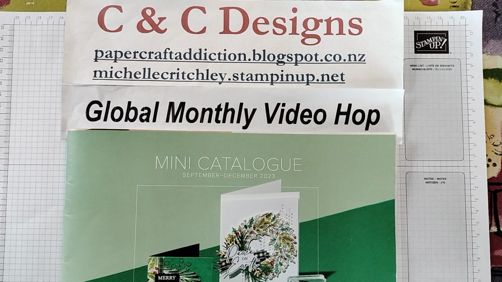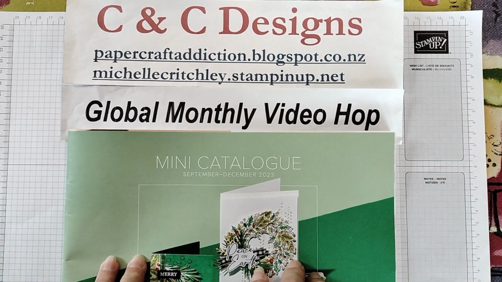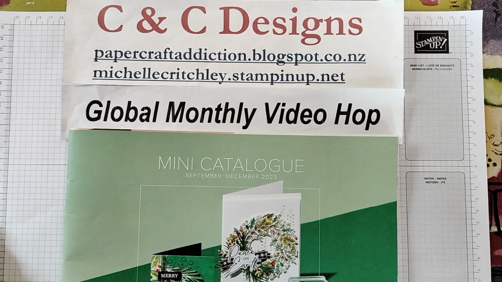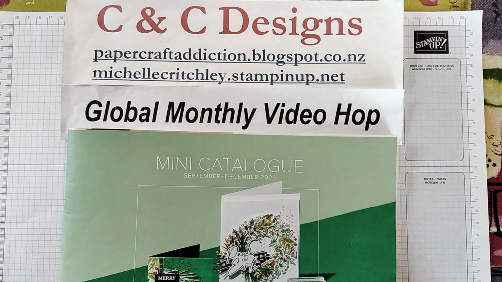Catalogs. So I am casing the Mini Catalogue. So CASE, if you're not familiar with it, is an acronym, and it stands for Copy and Share Everything, or Copy and Selectively Edit. So with Stampin' Up, we encourage everybody to show their designs because we love to see what everybody's been making, but also so people can get ideas, inspiration, and maybe even just copy it. Sometimes we change it up, sometimes we don't.